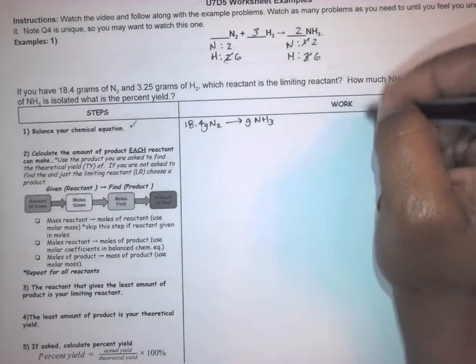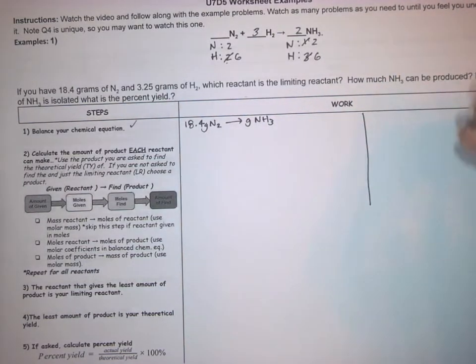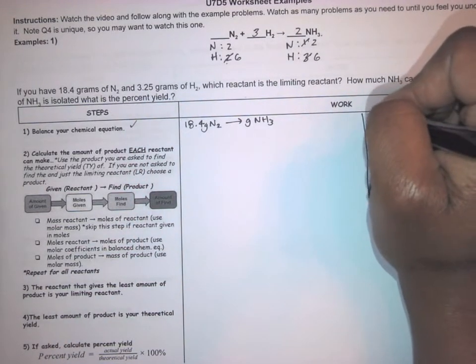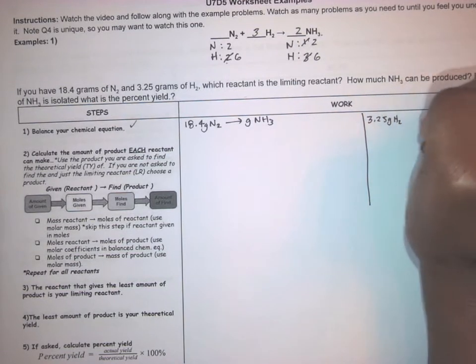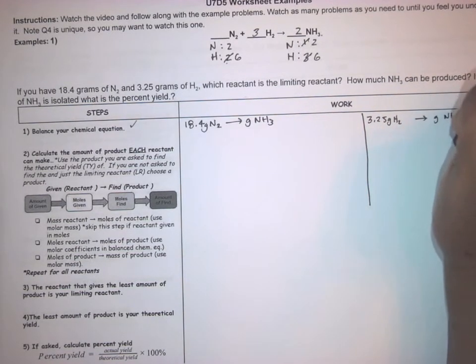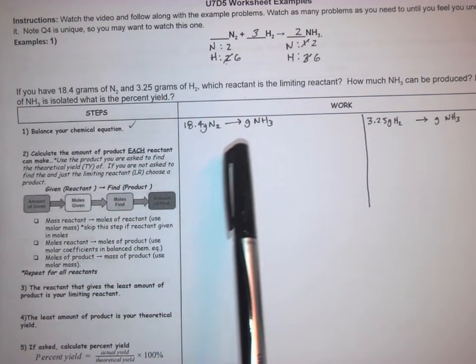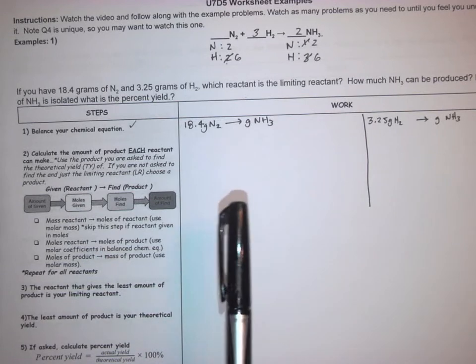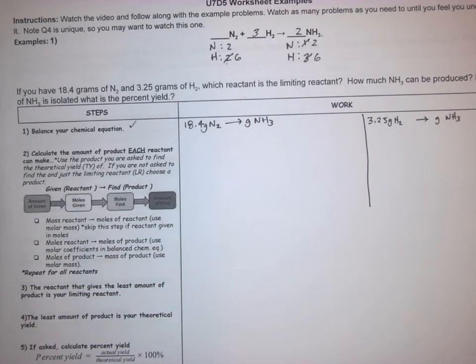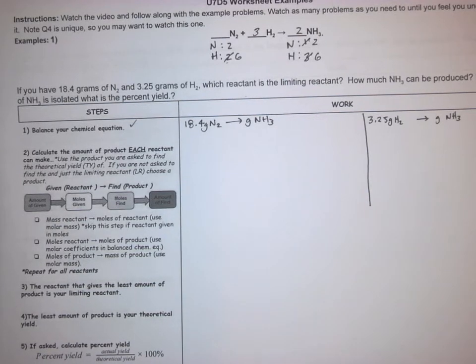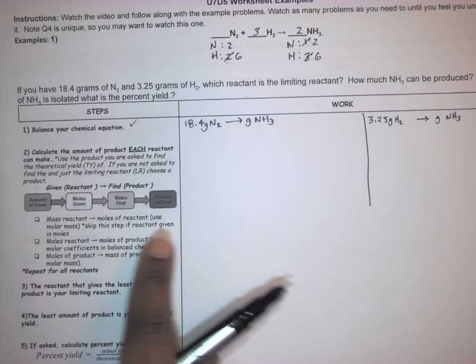I'm also going to have to repeat that process for the other reactant. So for the 3.25 grams of H2, I need to figure out the grams of my product. Because remember, once we have the mass of product that can be made from each reactant, then we'll compare them. The number that is the smallest tells us that reactant is our limiting reactant, and that amount of product is our theoretical yield. So we have to do both of these. Now I'll show you the work using the step-by-step method.